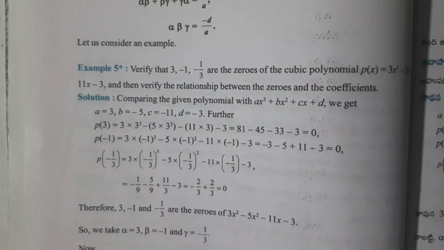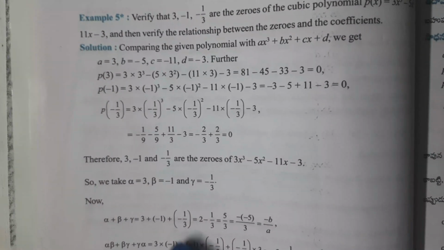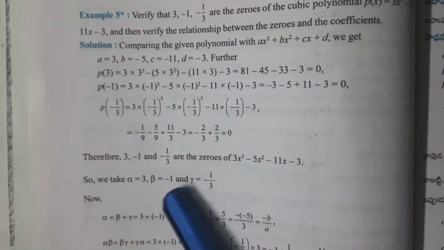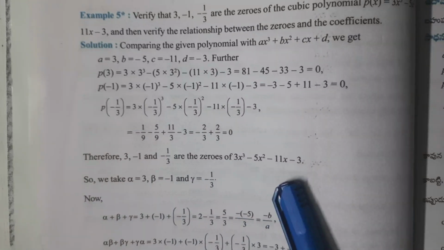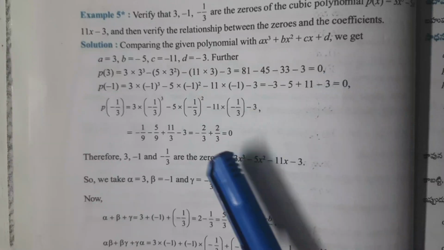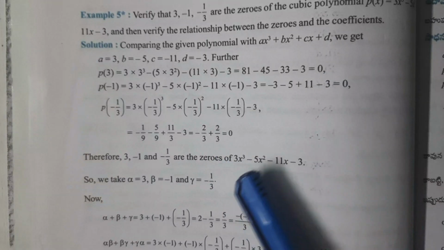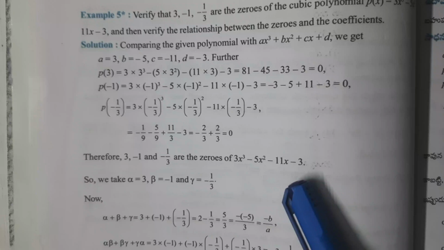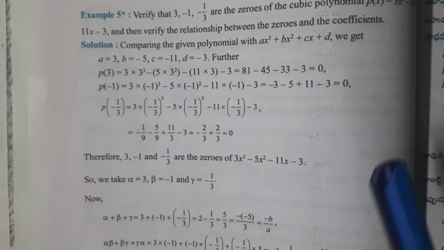Therefore, 3, minus 1, and minus 1 by 3 are the zeros of the given polynomial, because we got 0 everywhere, 0, 0, 0 came. That means these are the roots of our solution, or zeros of the given equation.